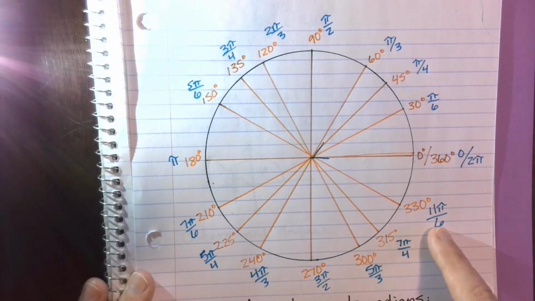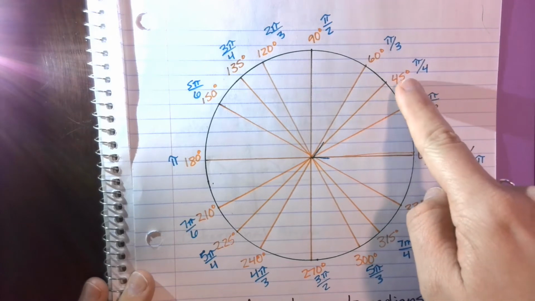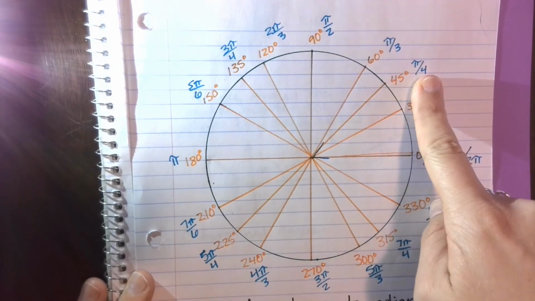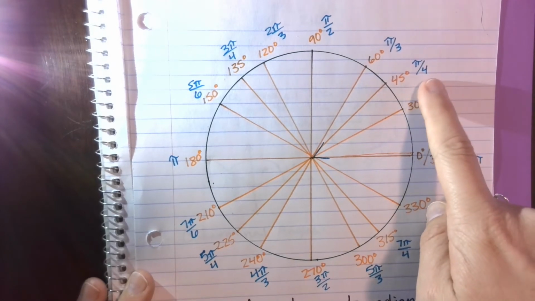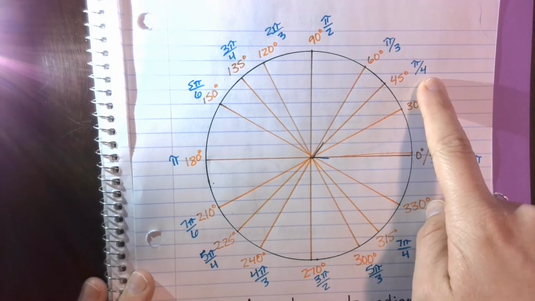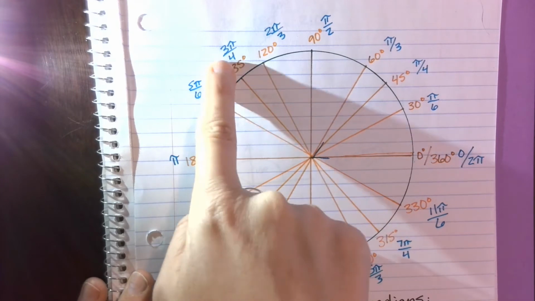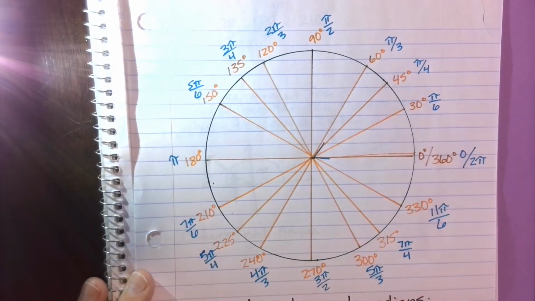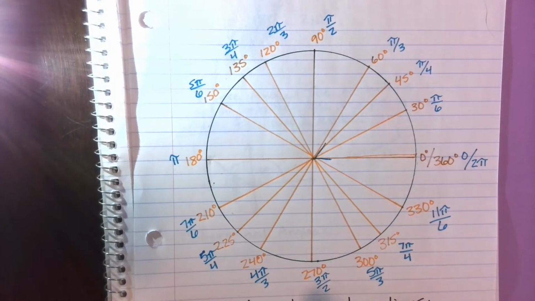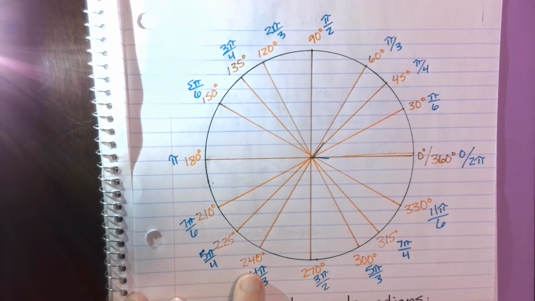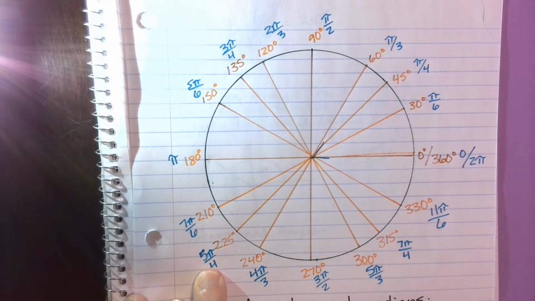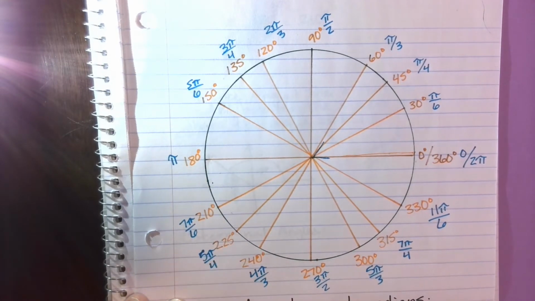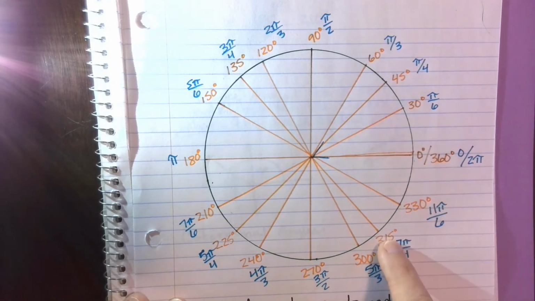So that's important. Every angle that has a reference angle of 45 degrees or pi over 4 radians is going to have radians that have a denominator of 4. So our 135 degrees, its radians have a denominator of 4 and a 45 degree reference angle. Our 225 down here has a denominator of 4 and it has a pi over 4 reference angle or 45 degrees, and then 315, same thing.